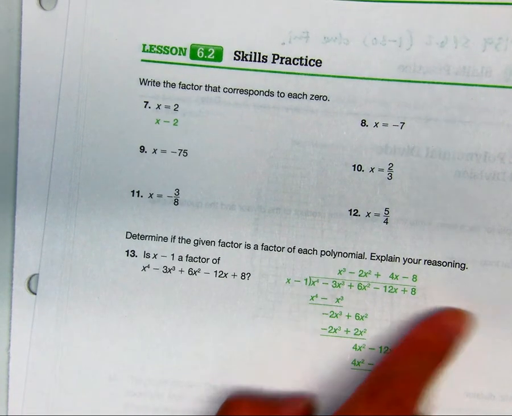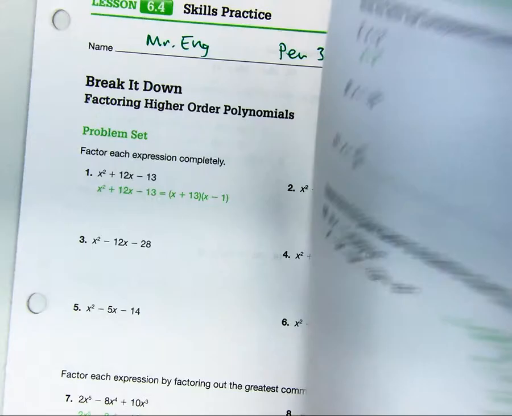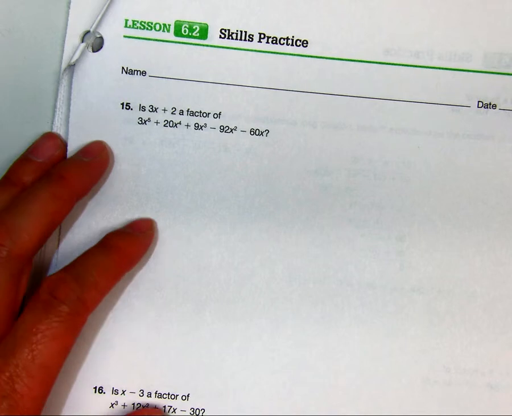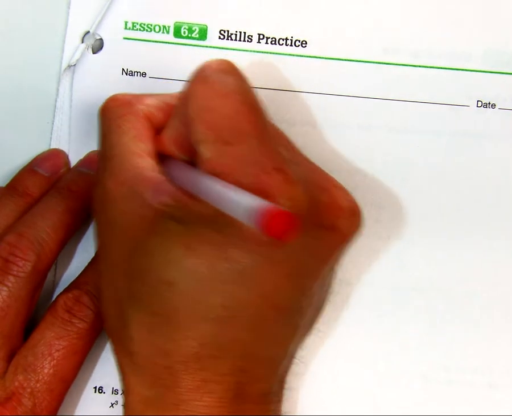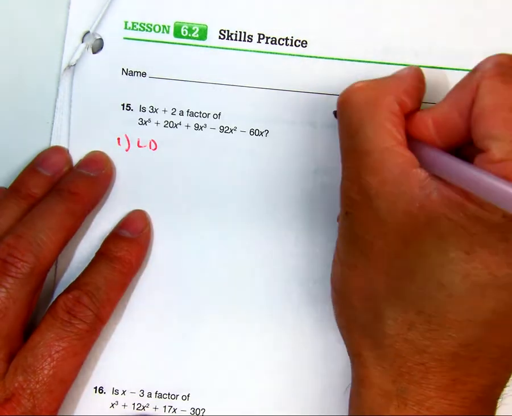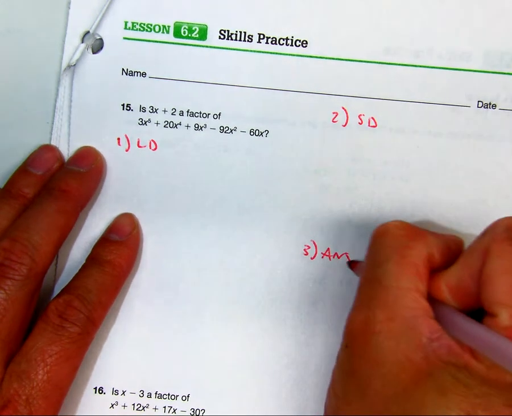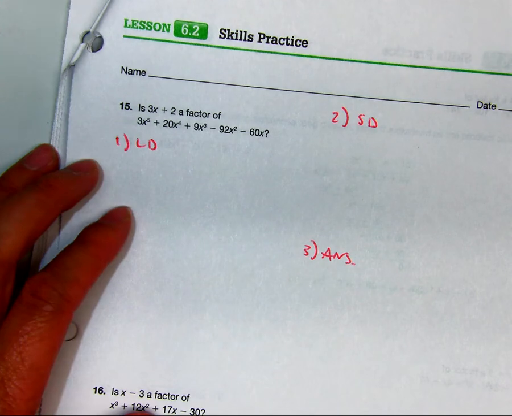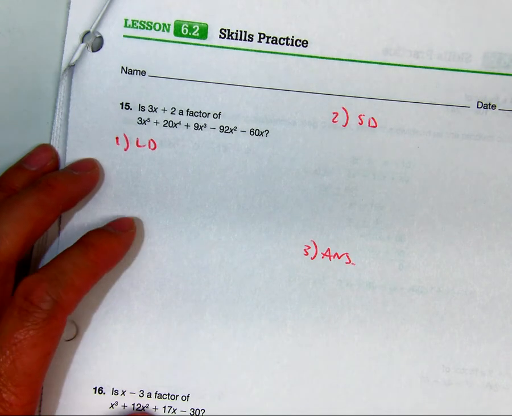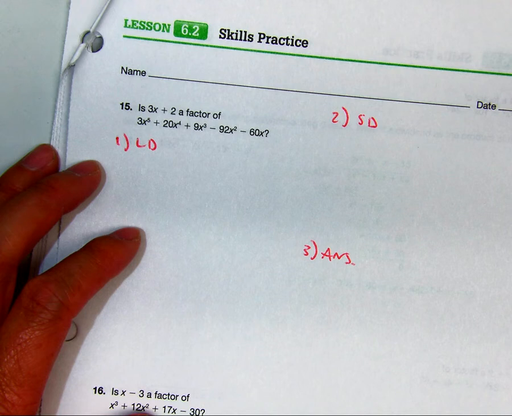Explain your reasoning. So basically what we're going to do is use long division, or you can use synthetic division, or you can use both, and then we get an answer. So let's do long division first, then we'll do synthetic division, and then we'll write our answer. Basically we need to determine if it's a factor or not. To do that, you're going to use long division.